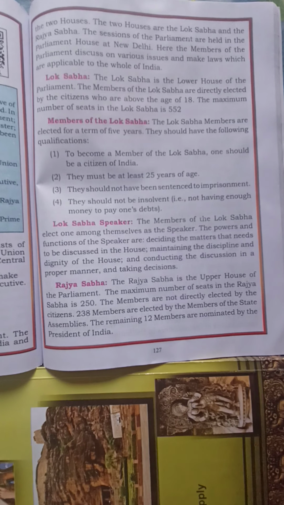So the speaker has to do these functions. He has to decide what has to be discussed in the house. He has to maintain the discipline and dignity of the house, conduct the discussions in a proper manner and take decisions. These are the functions of the Lok Sabha Speaker. The discussion should be in a proper manner, and the decisions taken should be good ones. This is about the Lok Sabha.